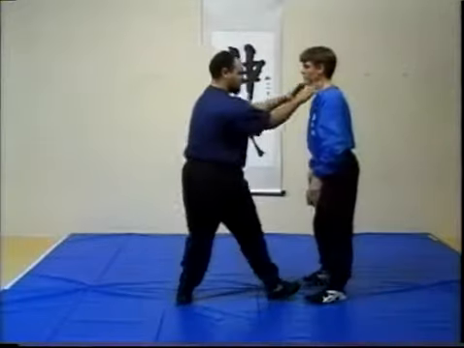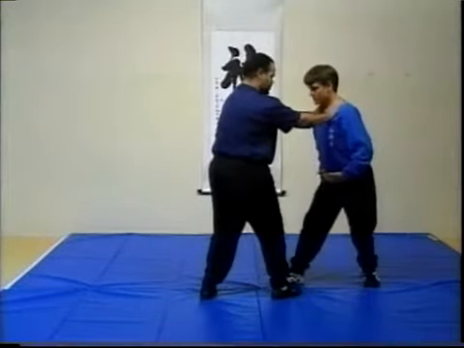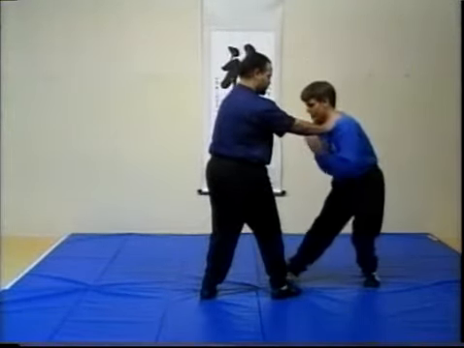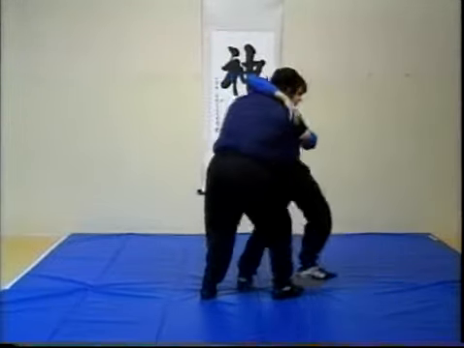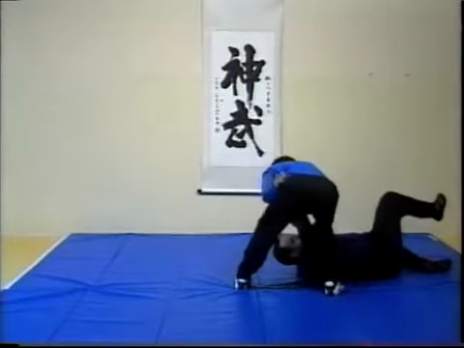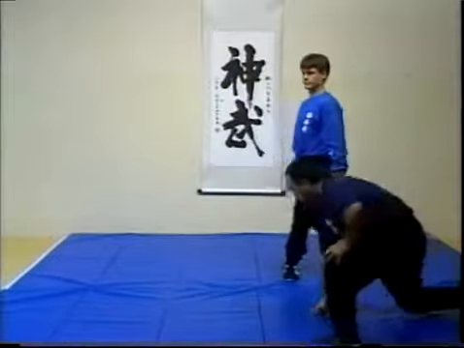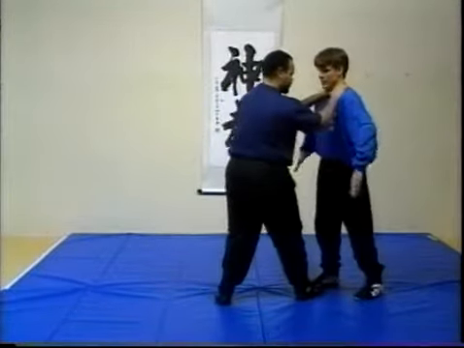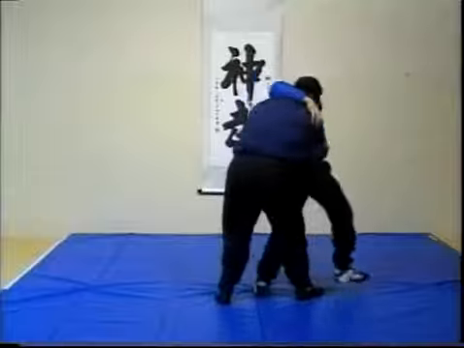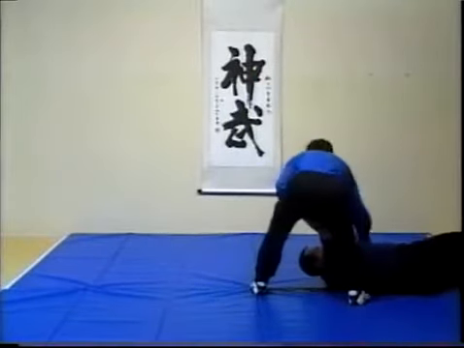Okay, so he's choking me. Okay, I drop my hips down so I'm stable, and I spring out of my back foot, coming forward, wrapping, and throw. One more time. Okay, choking. Here, step, throw.